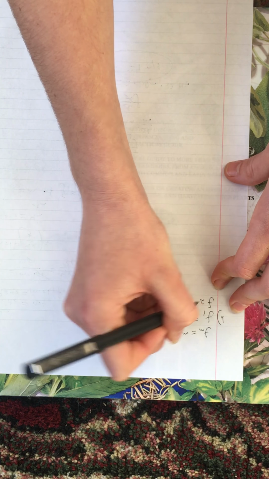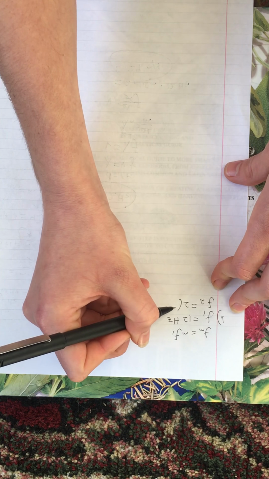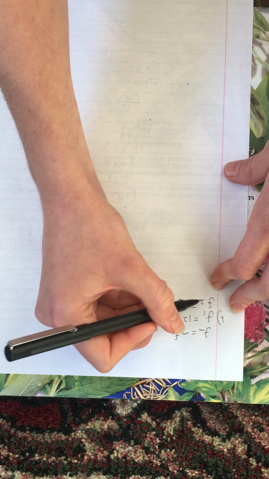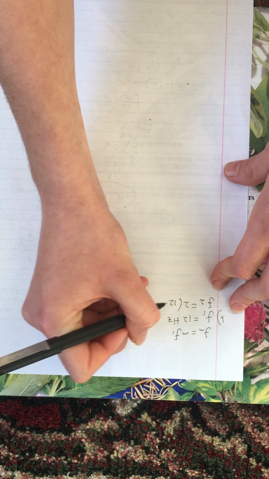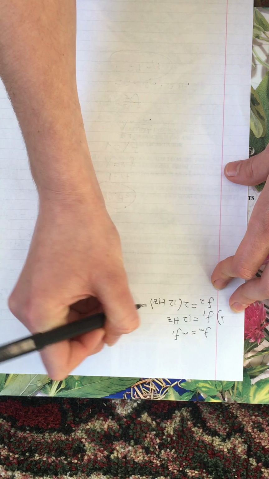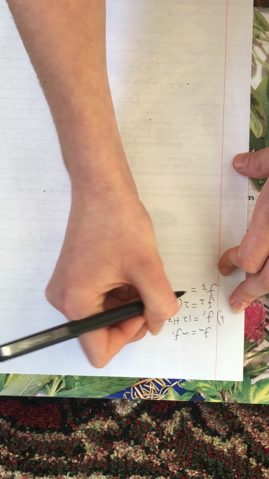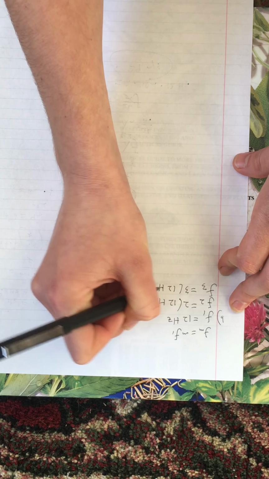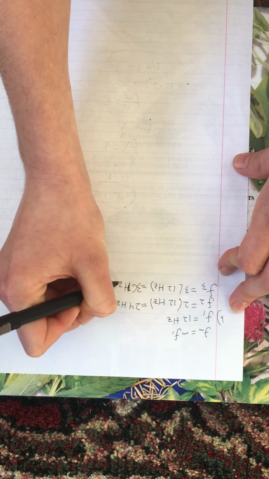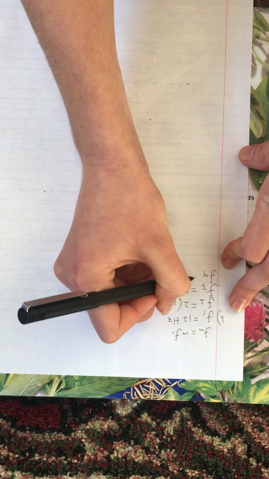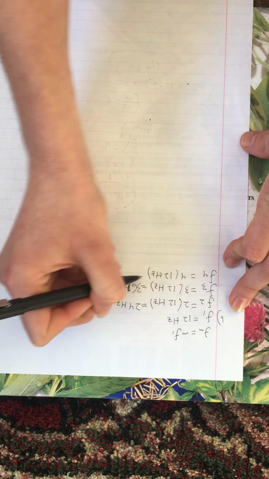And f2, we're going to simply multiply f1 by m, being in the second harmonic. So that's 24 hertz. f3 is going to be 3 times 12 hertz, 36 hertz.